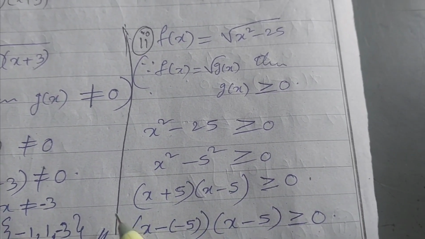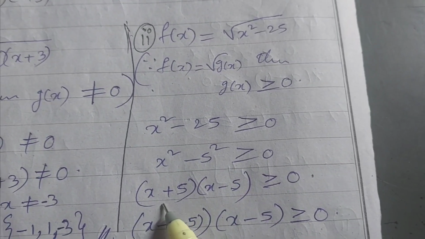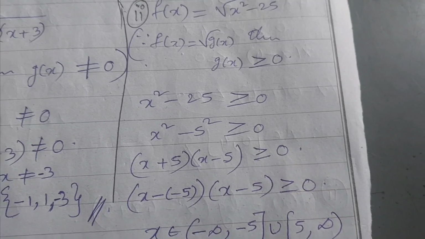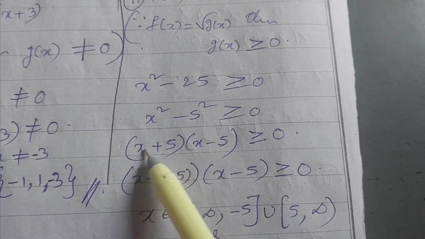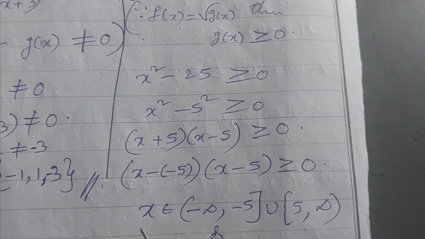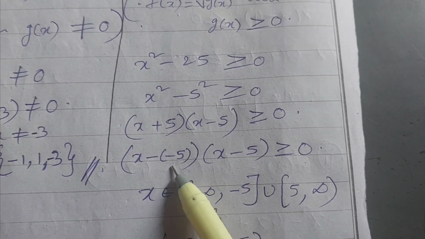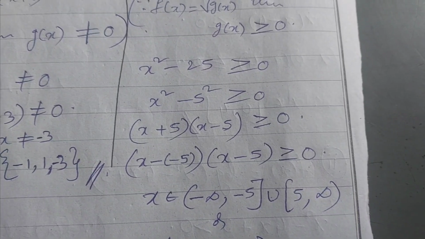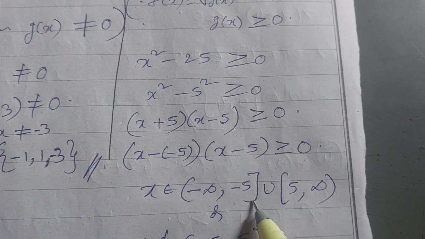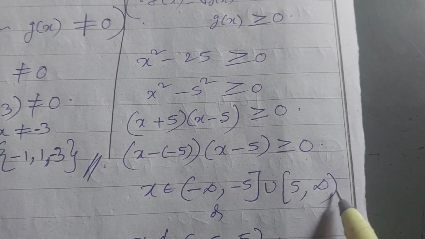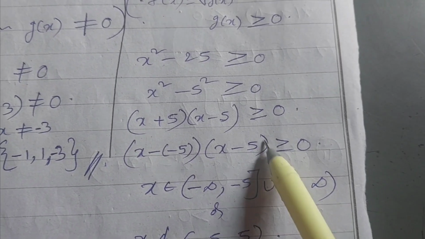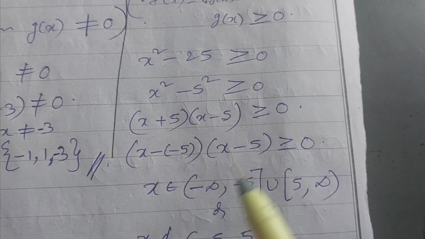25 we can write as 5 square. So now it is looking like the a square minus b square formula, (a plus b) into (a minus b), that is greater than or equal to 0. So to write the intervals, x after minus. So plus we can write as minus of minus. This order, minus continues. So now it is looking like (x minus alpha) into (x minus beta) greater than or equal to 0. The formula is x belongs to minus infinity to alpha, beta to plus infinity. So alpha means the smaller value, minus 5, beta means the bigger value, 5, the positive value.